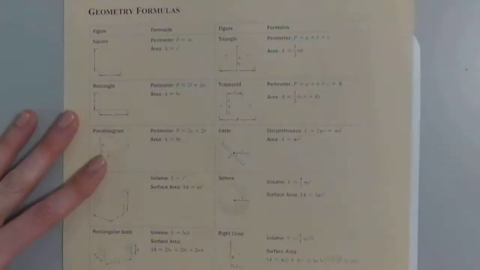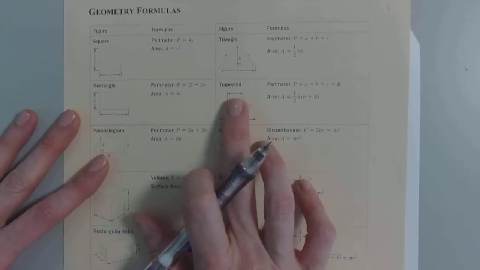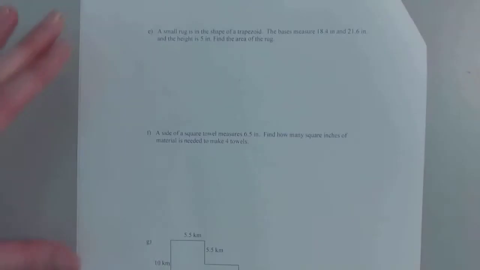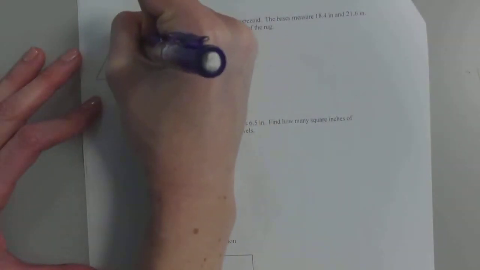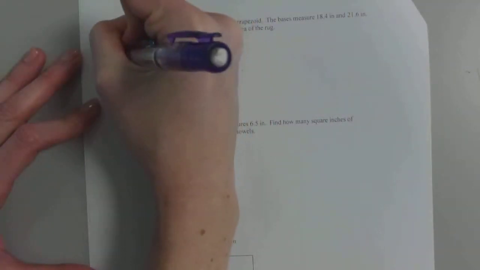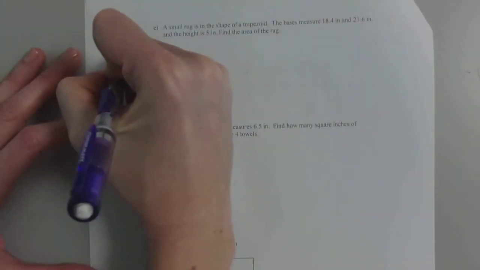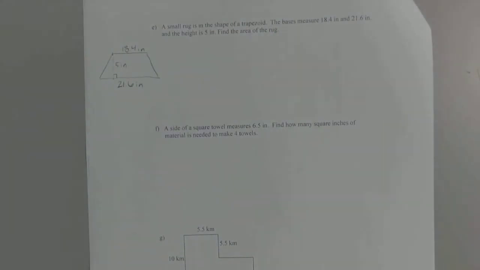So it says a small rug is in the shape of a trapezoid. The bases measure 18.4 inches and 21.6 inches, and the height is 5 inches. Find the area of the rug. I draw a picture, so I look over here. Trapezoid is just where the top is smaller than the bottom. And so I'll just draw it like this, where my top is a little bit smaller than the bottom. And then the smaller base would go on top, so 18.4 inches. And the larger one would go on the bottom, 21.6 inches. And the height is always just from the corner to the bottom, okay? And that is 5 inches.